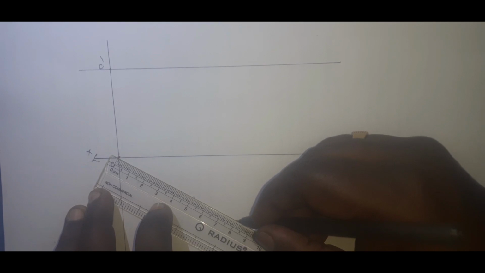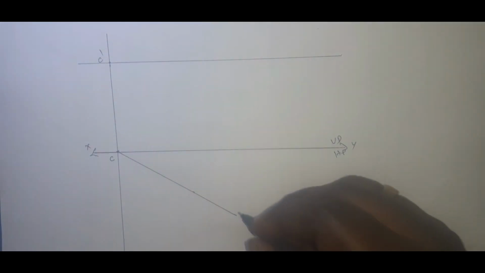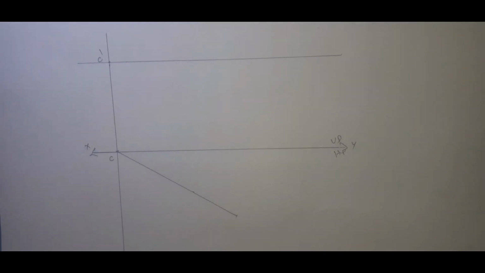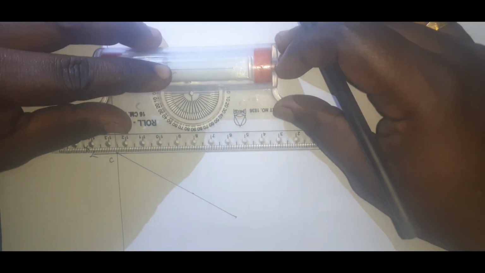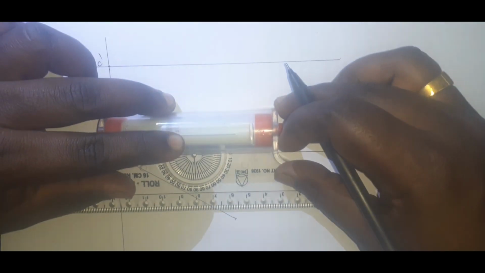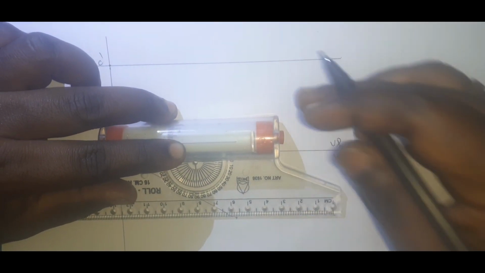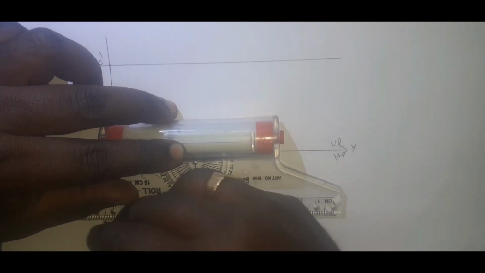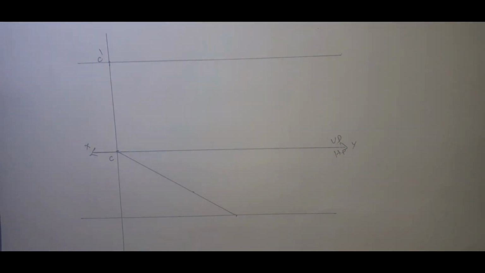I'll draw it here. So this is 80 mm. So for this also I can draw the locus.